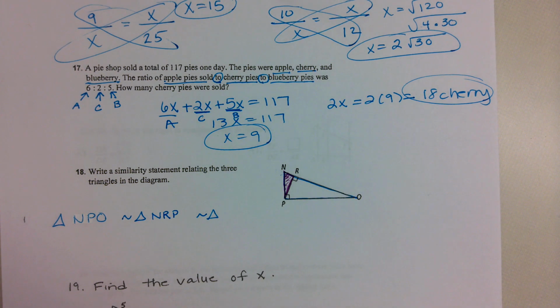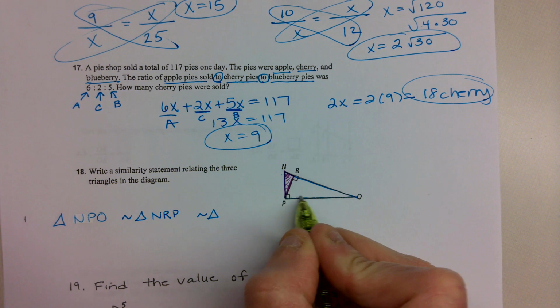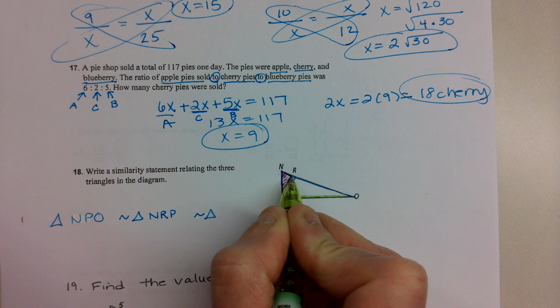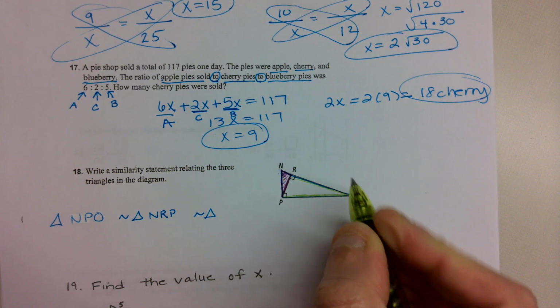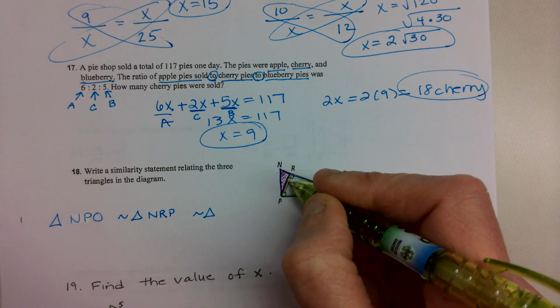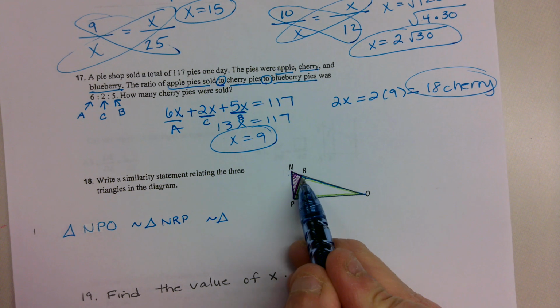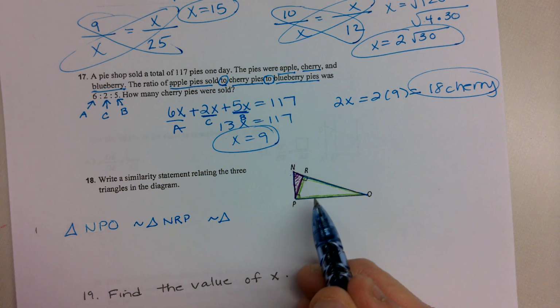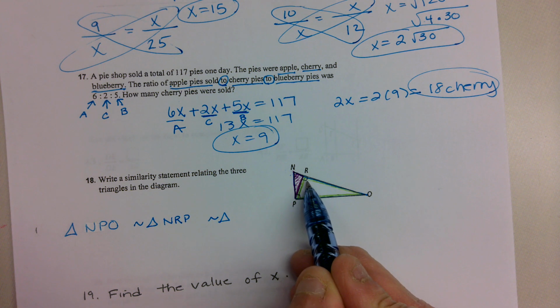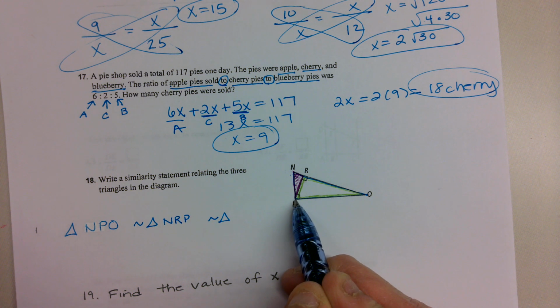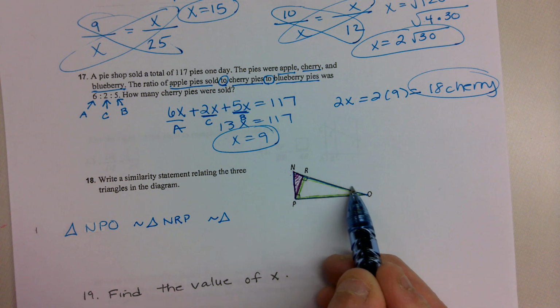Now, I shall get out my green. This is terrible. What kind of pen is that? I hate this green. Okay. So on this triangle, this is my hypotenuse. The right angle's here. So I'm going to go over the short. P, R, Q.